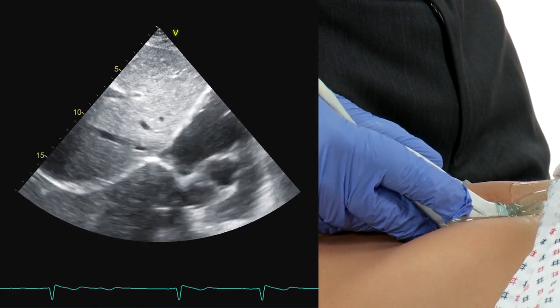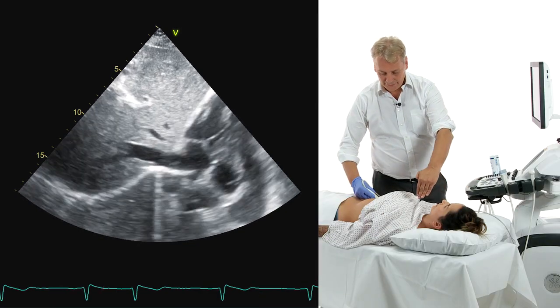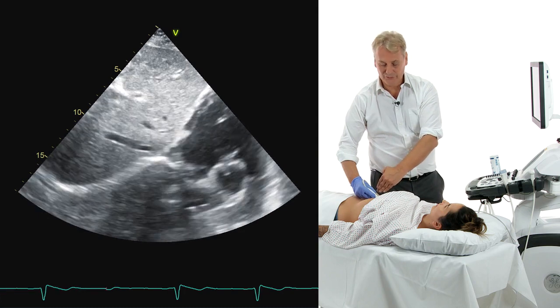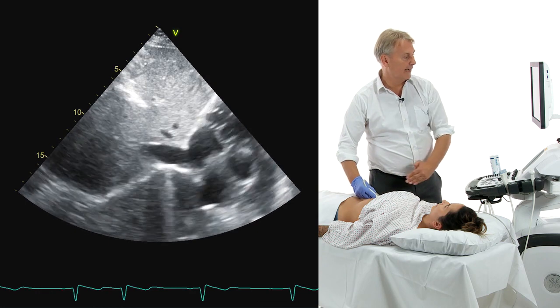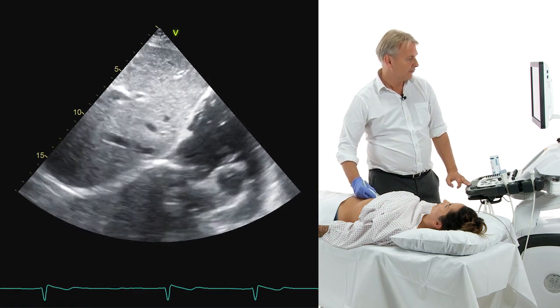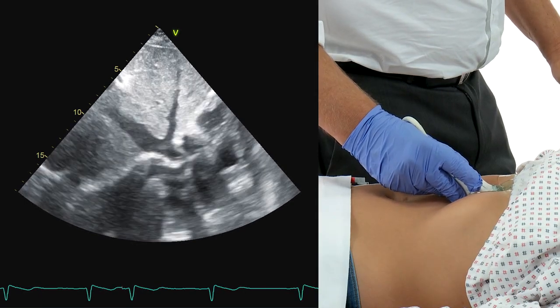enters the right atrium. Remember, we now have an orientation of the IVC which is in longitudinal direction, just as we have the transducer oriented, and we are a little bit more to the right of the midline. Here you see the IVC, and if you move the transducer back and forth a little bit, also the hepatic veins, how they enter the IVC.